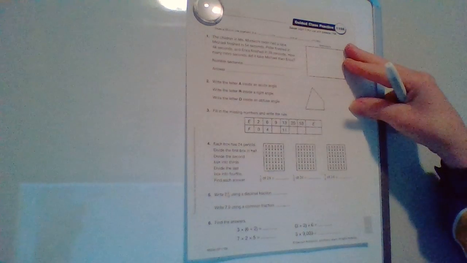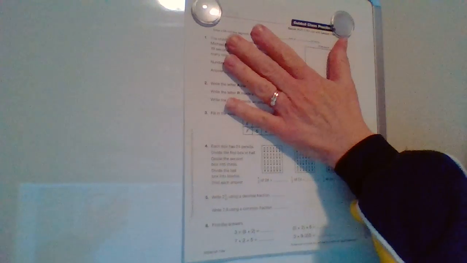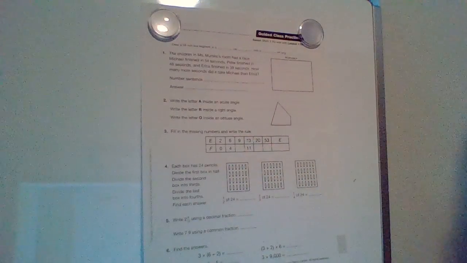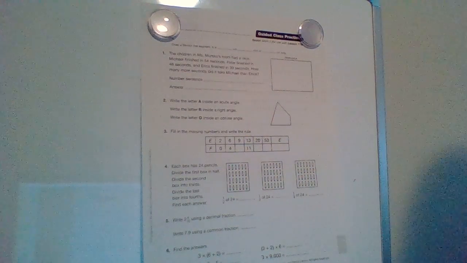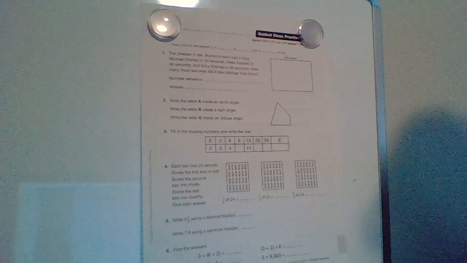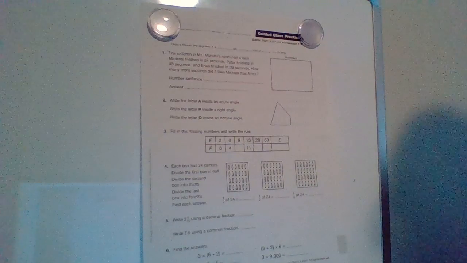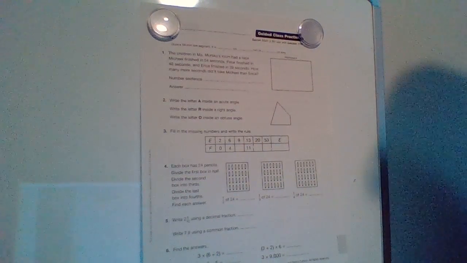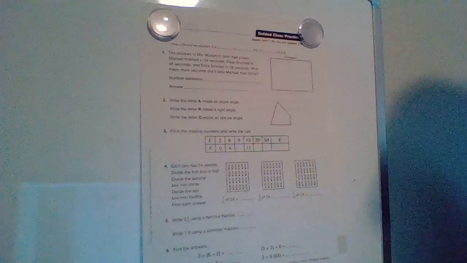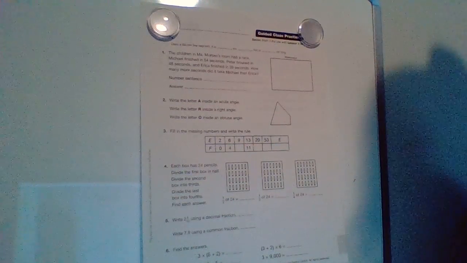Now we're going to go ahead, continue on with our math, and get this ready. This is our guided class practice. And we're going to start with the very first problem. It says, the children in Miss Merko's room had a race. Michael finished in 54 seconds, Peter finished in 48 seconds, and Erica finished in 39 seconds. How many more seconds did it take Michael than Erica?